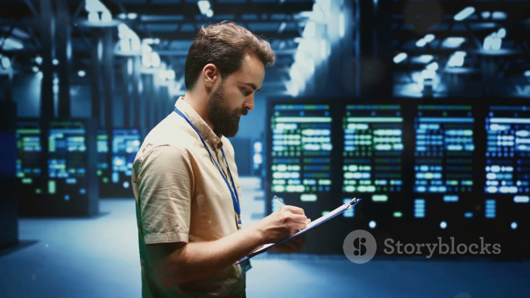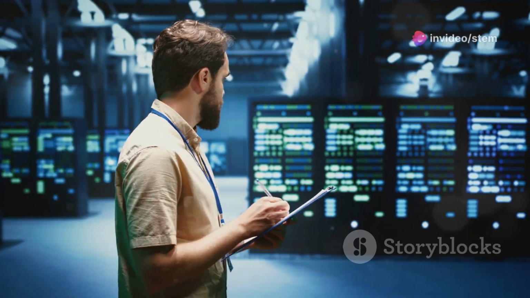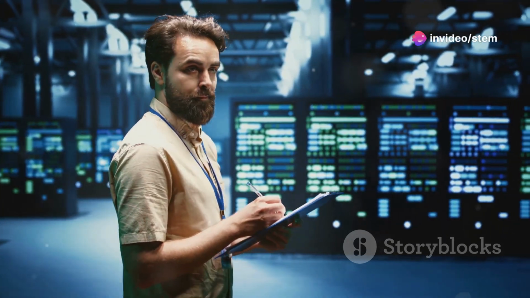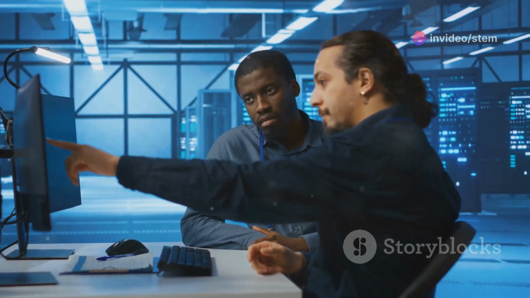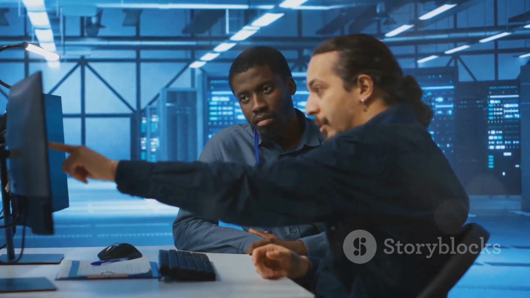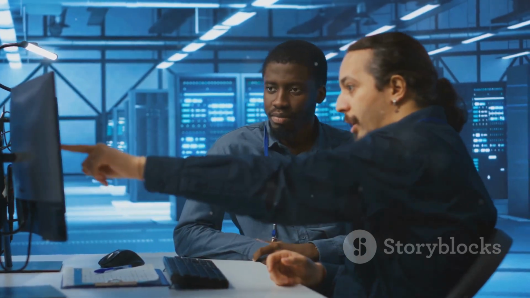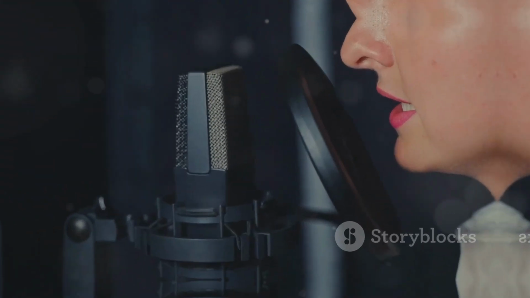Automate routine monitoring and maintenance tasks such as log rotation, data backups, and system health checks. Automation reduces manual effort, minimizes the risk of human error, and frees up your team to focus on more strategic initiatives.